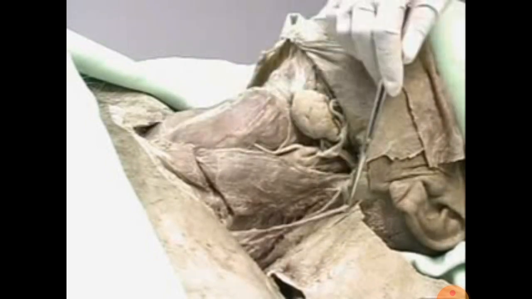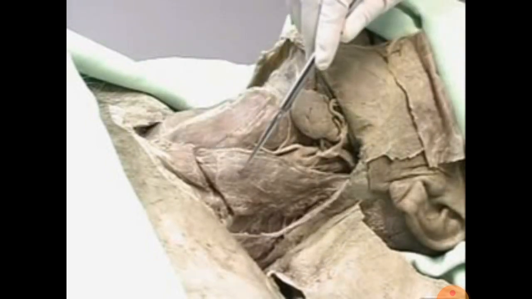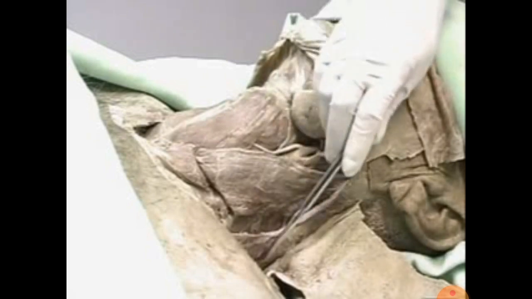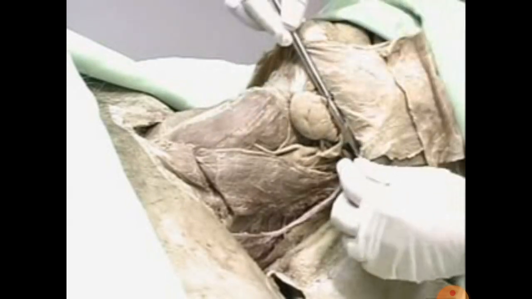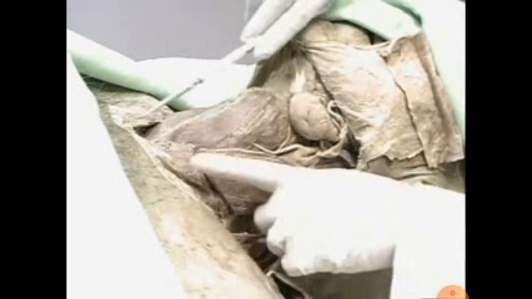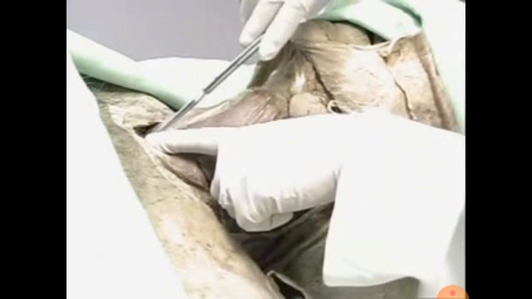So the first structure that is shown here is the sternocleidomastoid muscle, which divides this region into an anterior triangle and, behind, the posterior triangle. Right? This is the posterior triangle. So this is the midline, this is the inferior border of the mandible, and this is the anterior boundary of sternocleidomastoid. So this is the base of the triangle, and this forms the apex of the triangle.